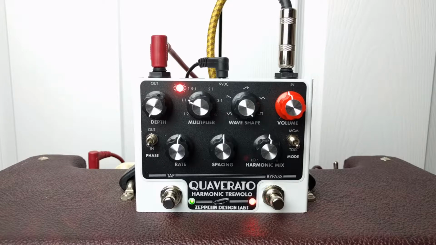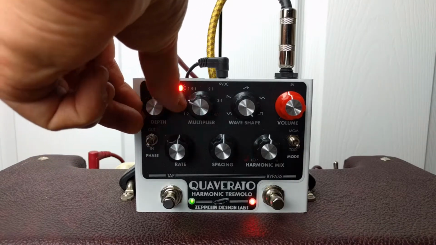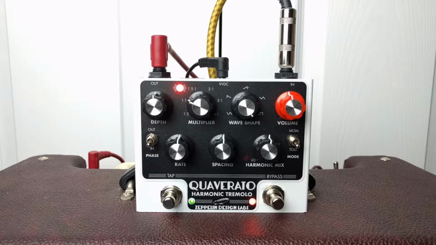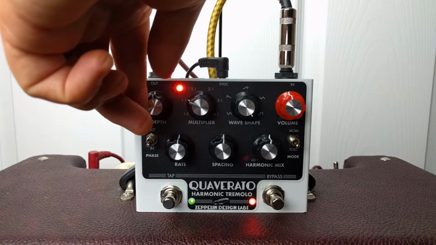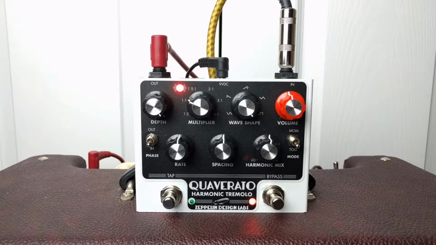Okay, let's turn up the depth knob to 50%. And you can already hear the noise that's coming through on my amp, having the tremolo effect. And the depth all the way up. So this will be a very choppy sound because it's going to go between full signal and 0.